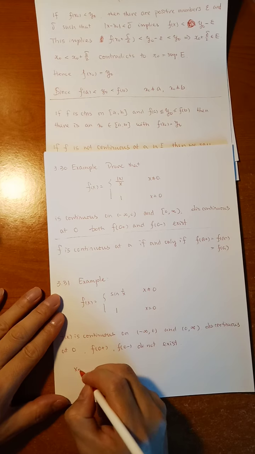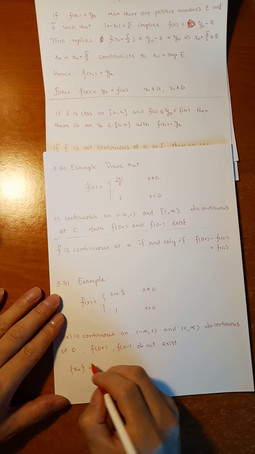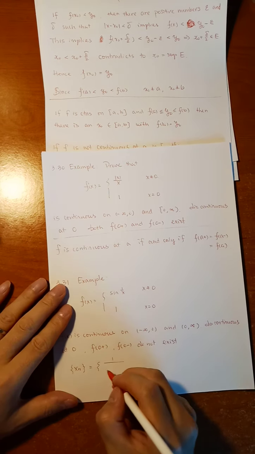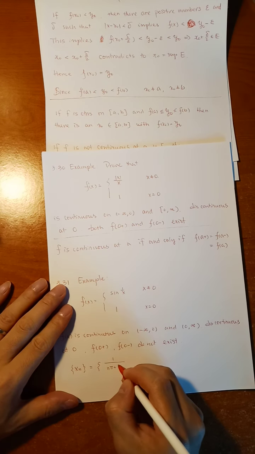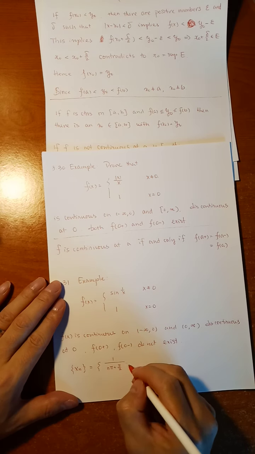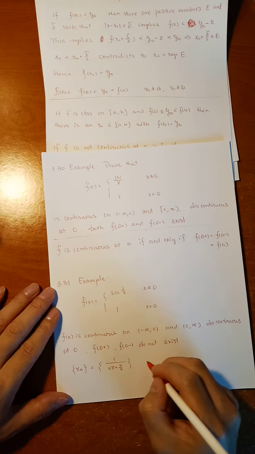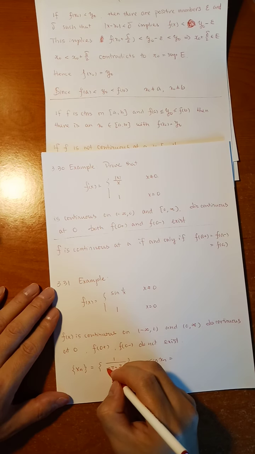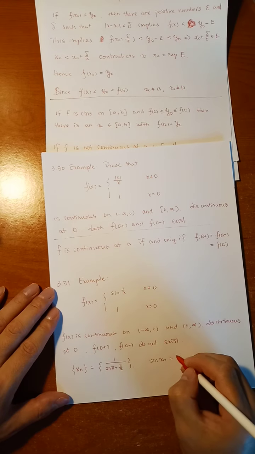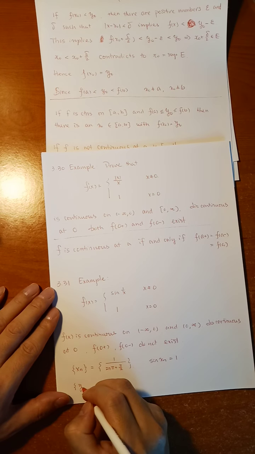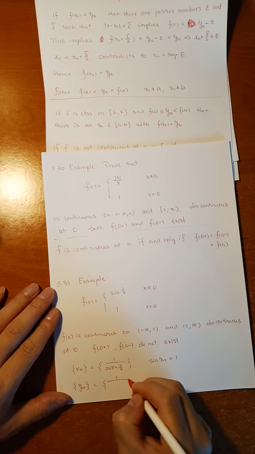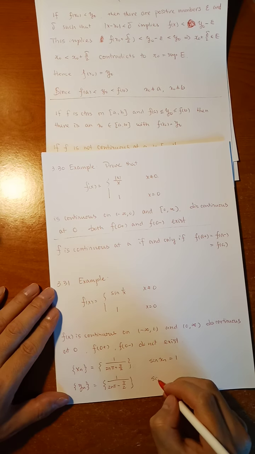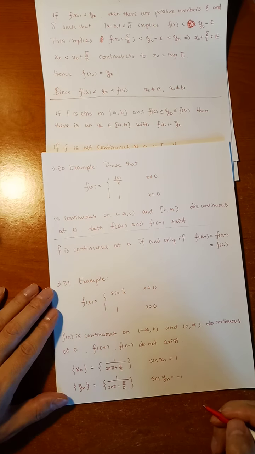So for example, let's say we choose x_n equal to 2n pi plus pi over 2. Then sine of x_n is equal to 1. And y_n equal to 2n pi minus pi over 2, sine of y_n is equal to negative 1, always.